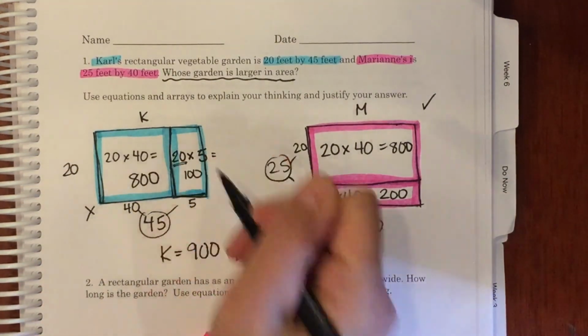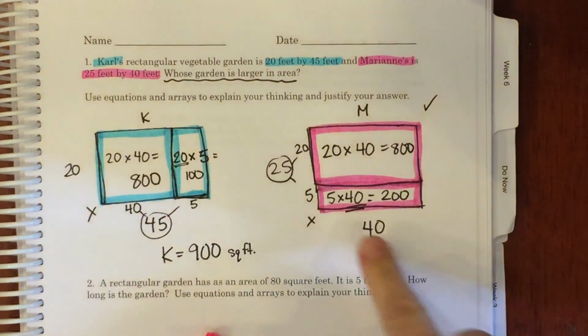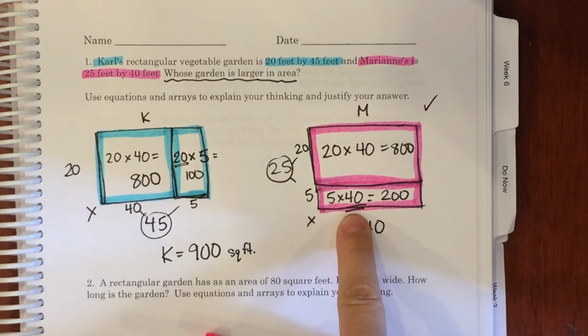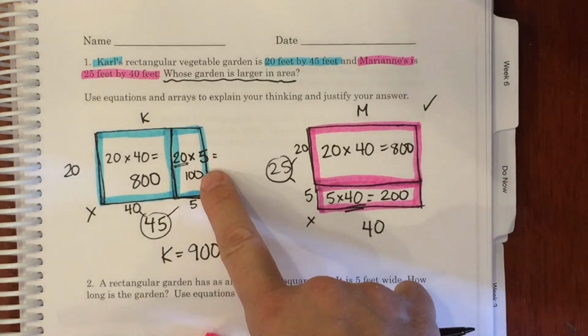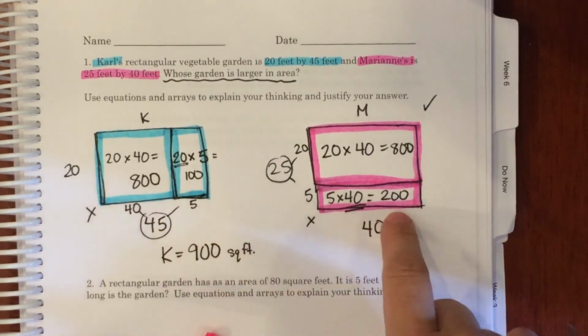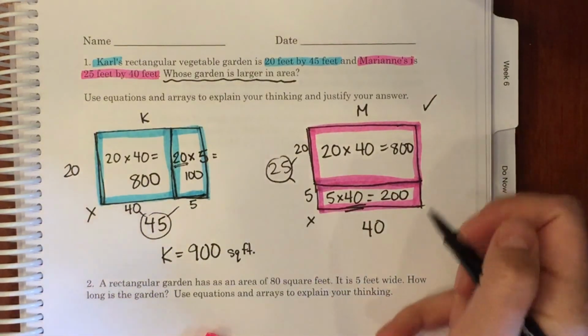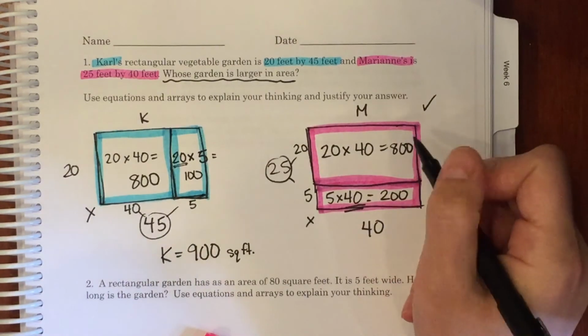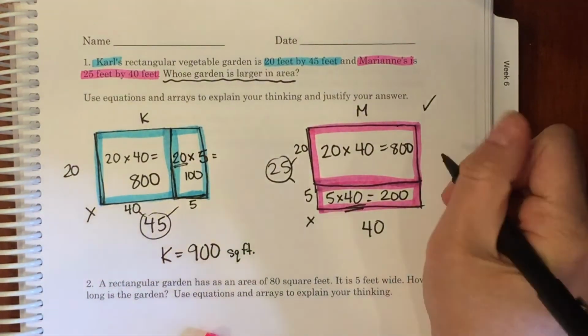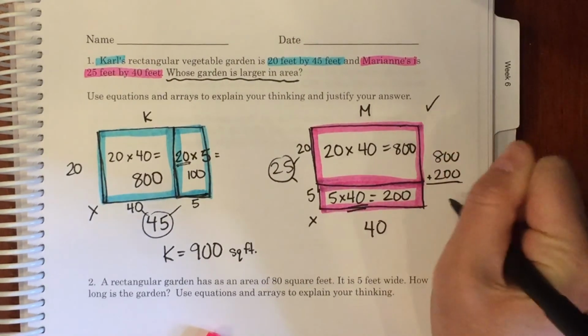If 20 times 5 was 100, then 40 times 5, we're doubling one of our factors. What does that do to our answer, our product? If 20 times 5 was 100 and I double a factor, then my product, 100, is doubled also to 200. All right, so now I can take those two pieces of Marianne's garden, the 800 and the 200, and add them together to get the total area.